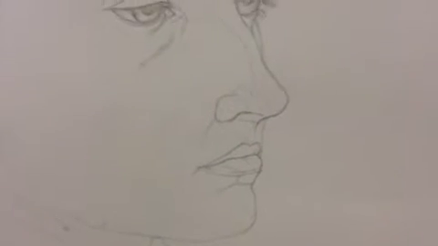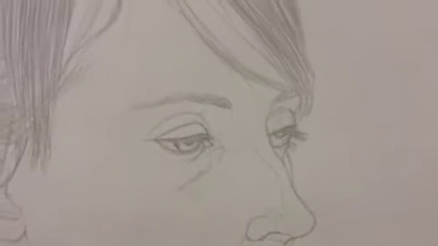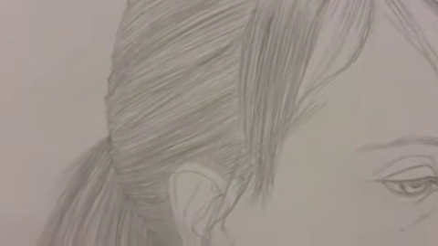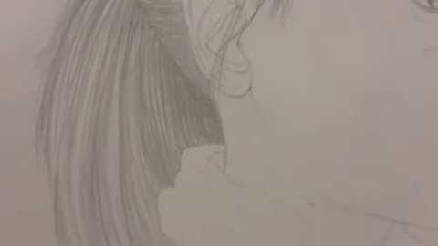When line is the main element of an image, the result is called a drawing. And there are two types of drawings: contour and gesture. For this lesson, we will be focusing on contour drawings.